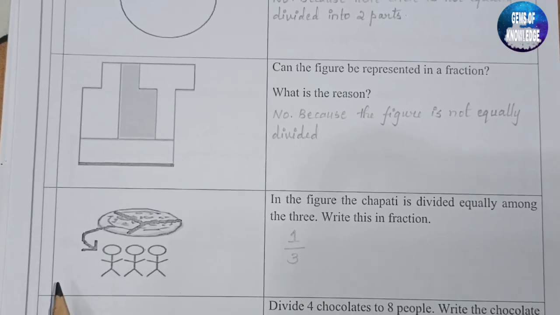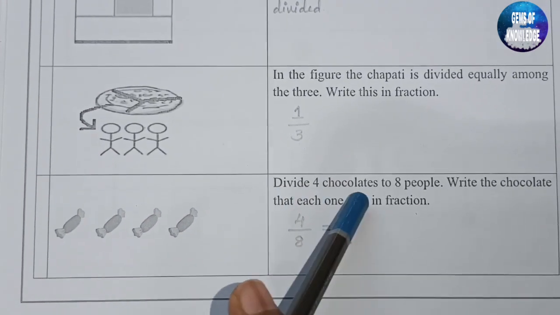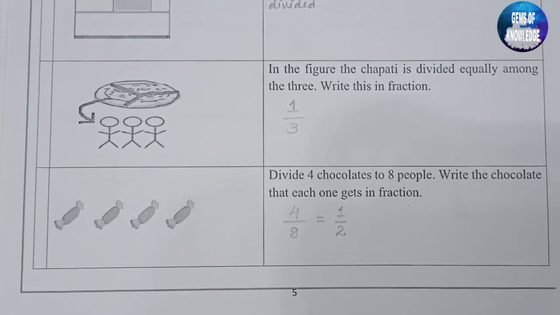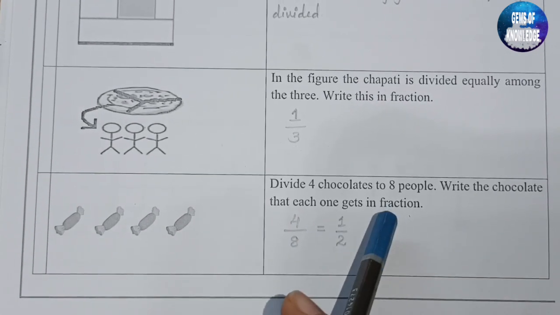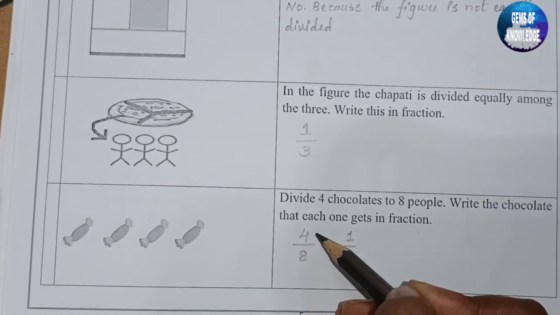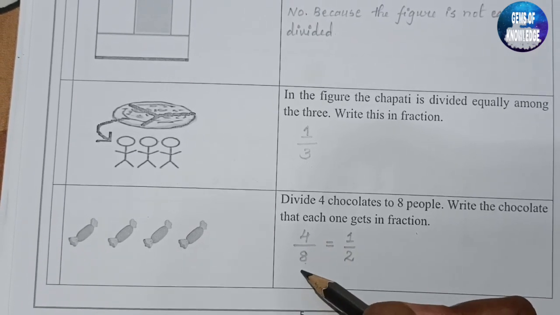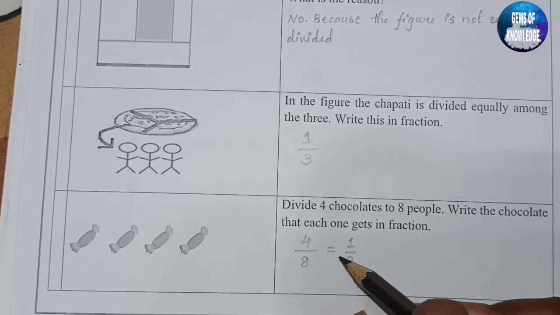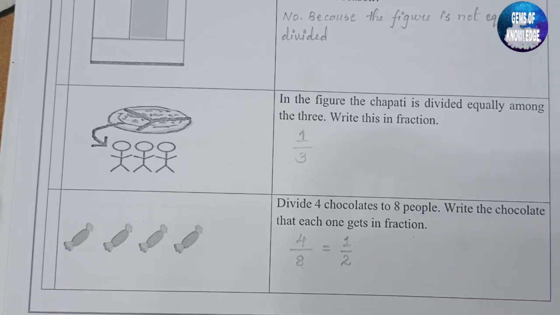Okay, then the last one here: divide 4 chocolates among 8 people. There are 4 chocolates and we have to divide them among 8 people. Write the chocolate that each one gets as a fraction. So 4 chocolates are present and there are 8 members. So 4 by 8, if we do, 4 ones are 4 and 4 twos are 8. So one half, each member will be getting half of the chocolate.